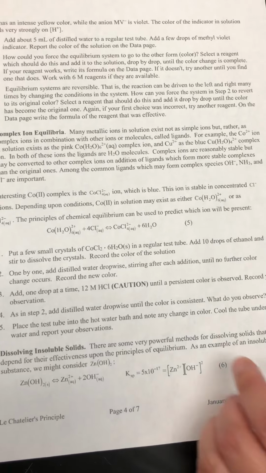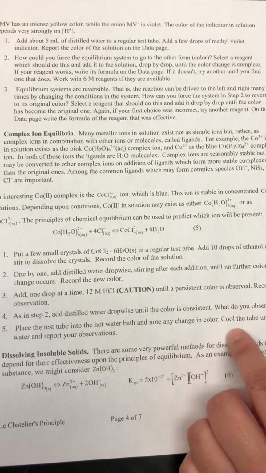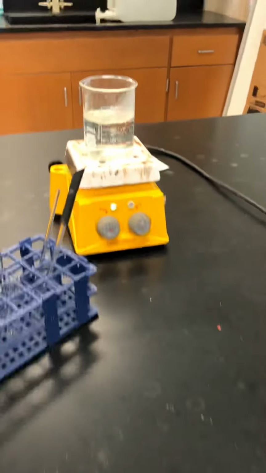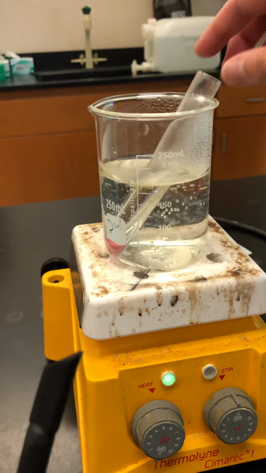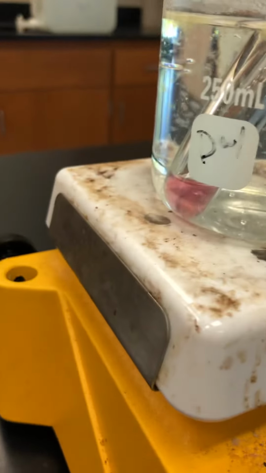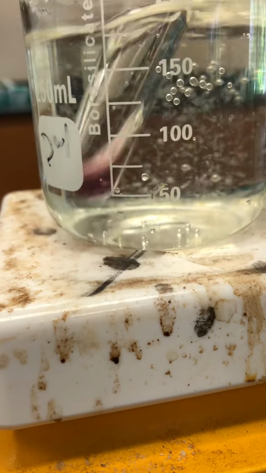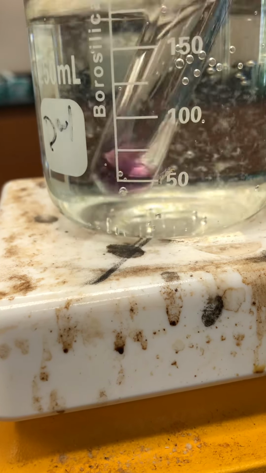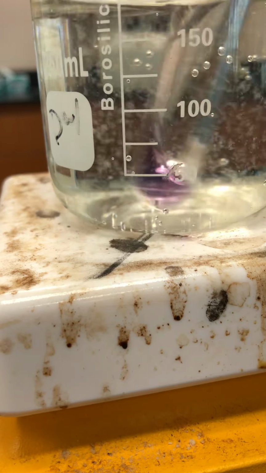Next up, just like in the pre-lab, we can see the effect of heat and notice what kind of changes we have in the color. In anticipation of this, we've already got our hot water bath, and I'm just going to stick this in there and see what happens when we heat it up. I'm kind of shaking it as we go, just to make sure everything's incorporated. It looks like something might be happening.